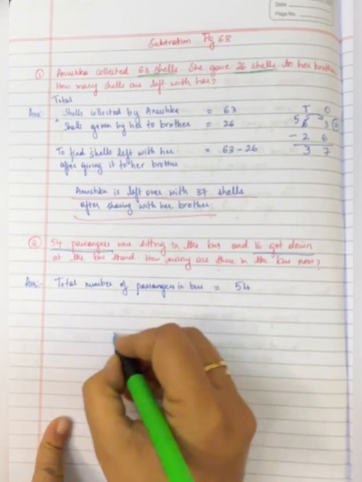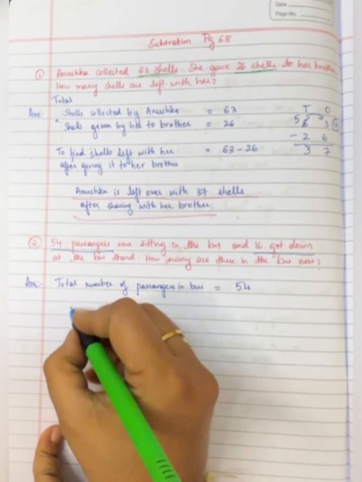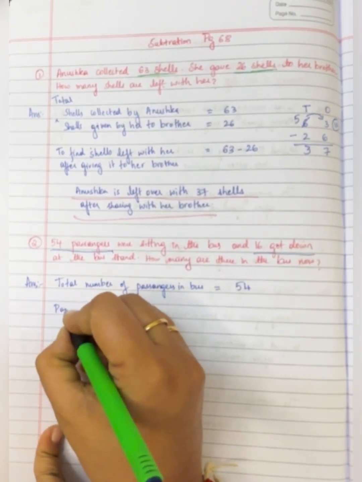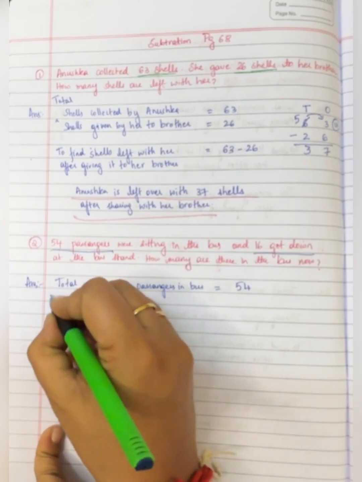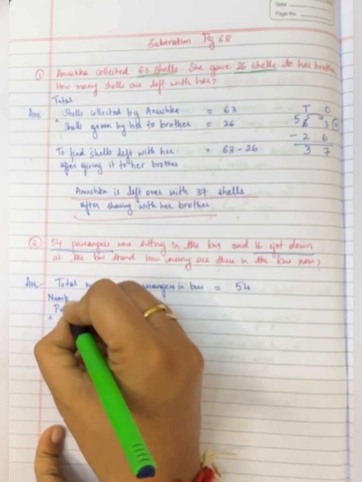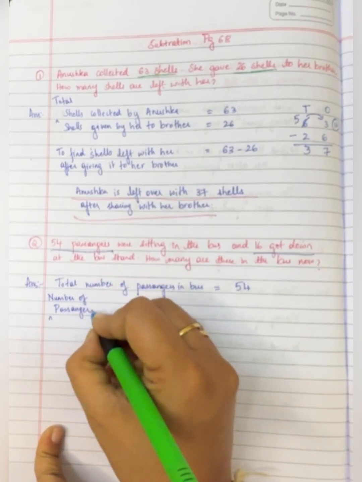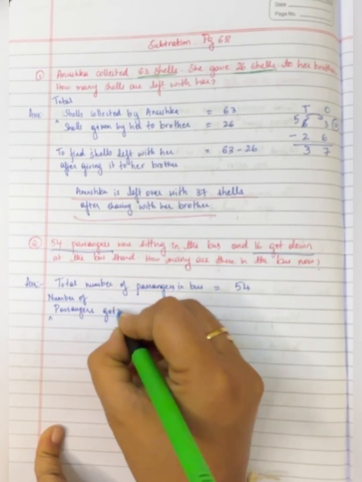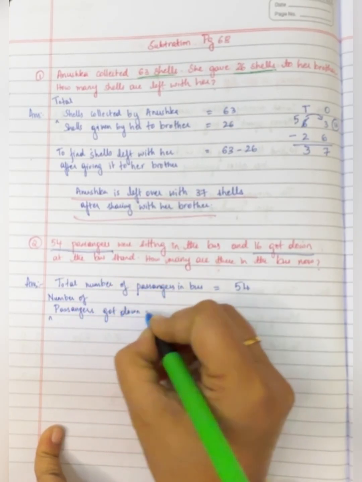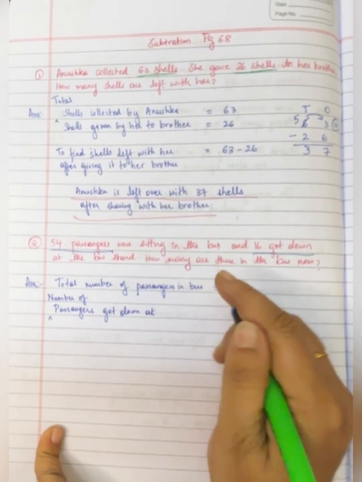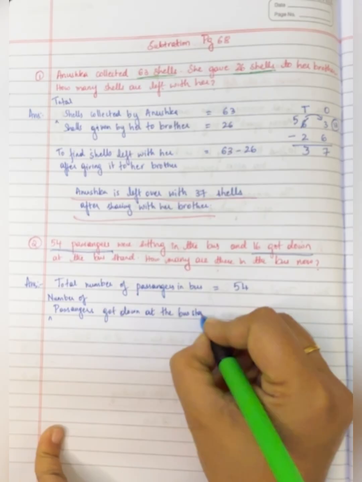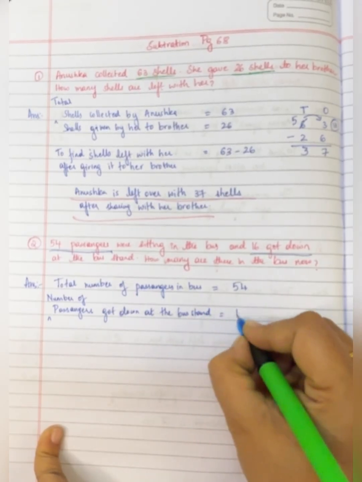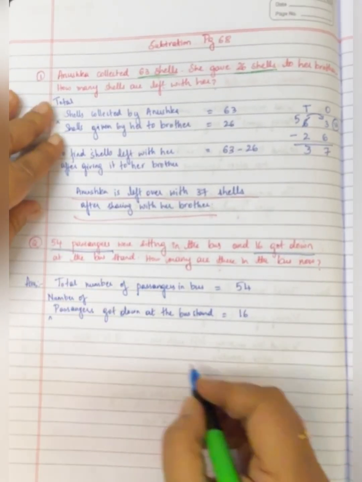Correct. Next, number of passengers got down at the bus stand. How many? 16.